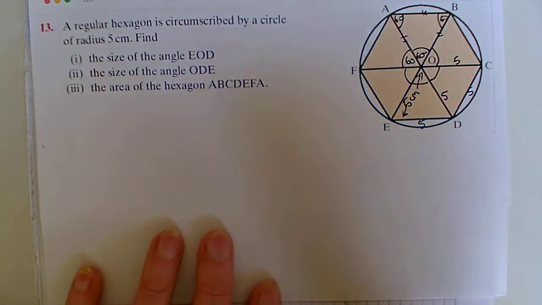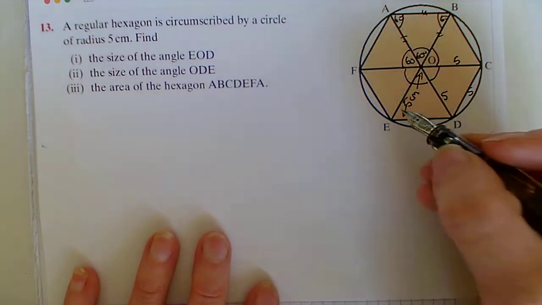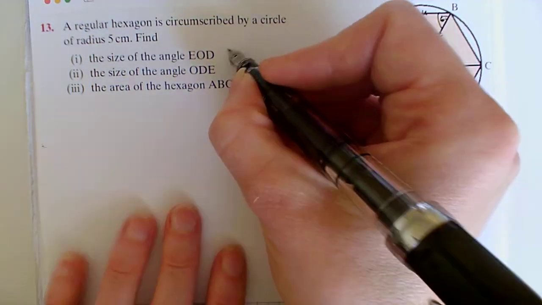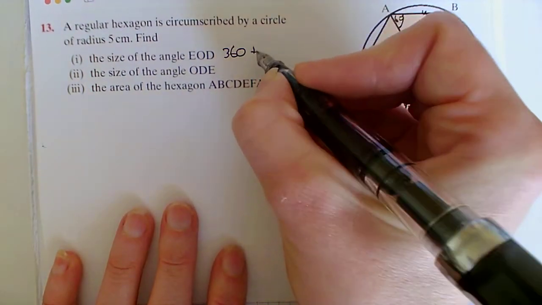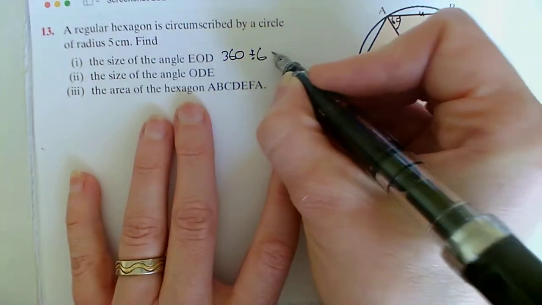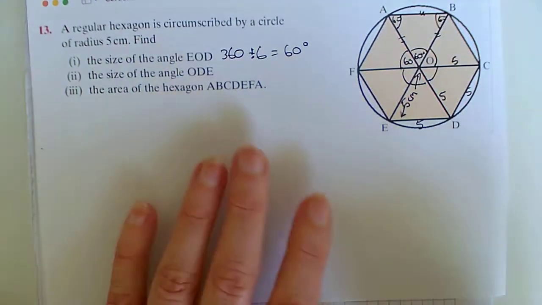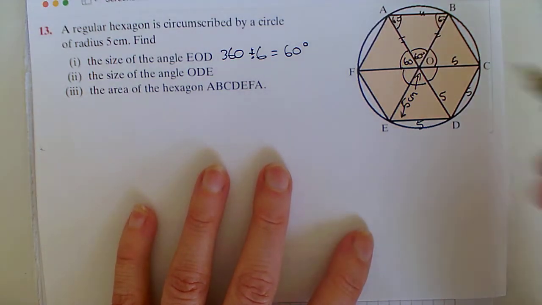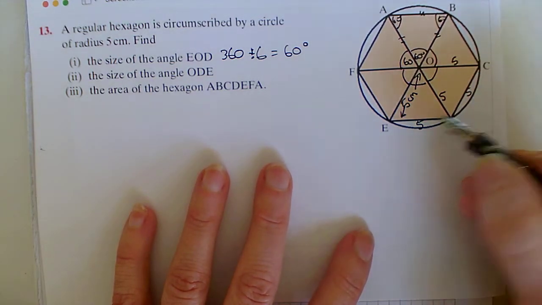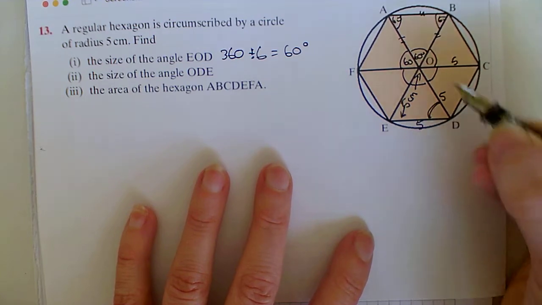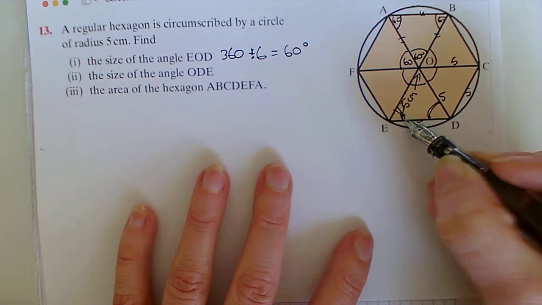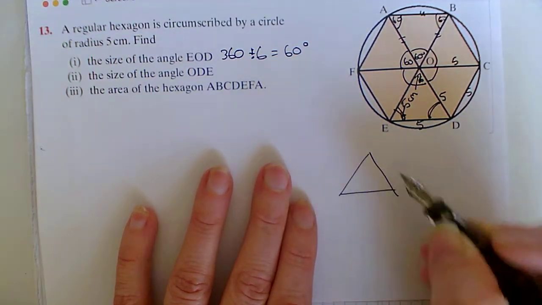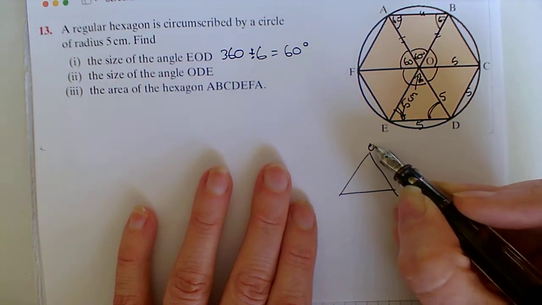First question asks us to find the size of the angle EOD. Well, EOD, as we've said there, it's 360 degrees divided by 6, which is 60 degrees. Find the size of the angle ODE. So they want the angle down here. And like I said, if this is 60, let me just draw this triangle out here.